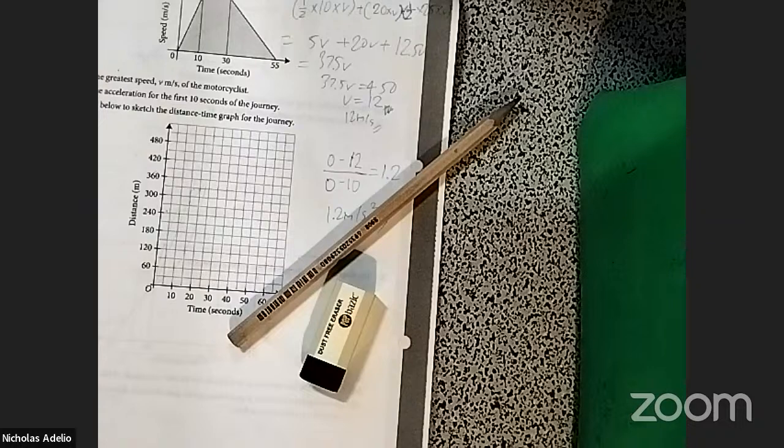300 to 450, that's like this 150 over here. Yeah, I think. But then where do you get it? But where is this 240? I'm not seeing anything though.